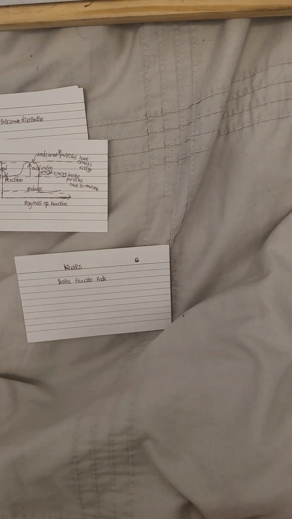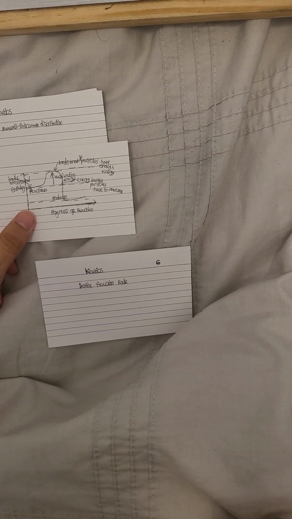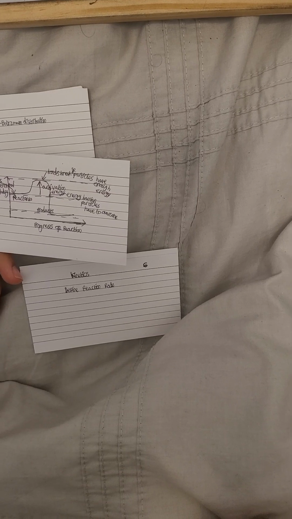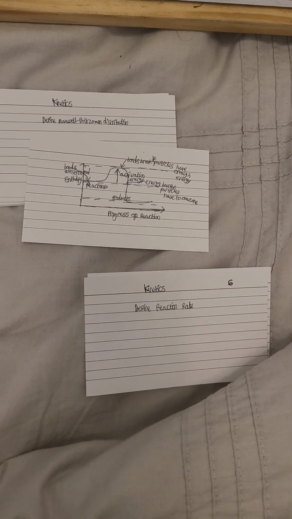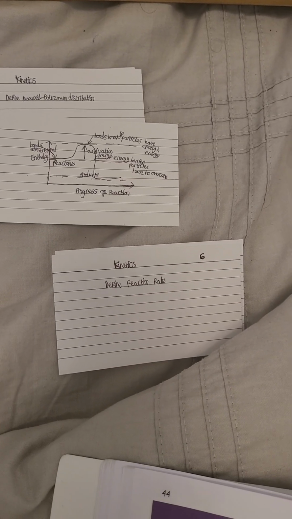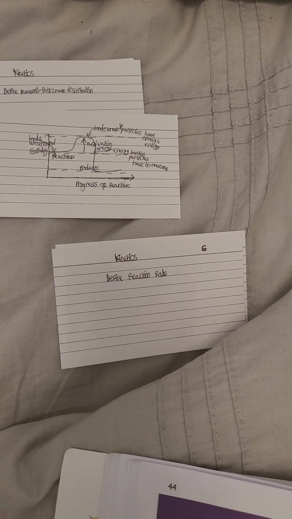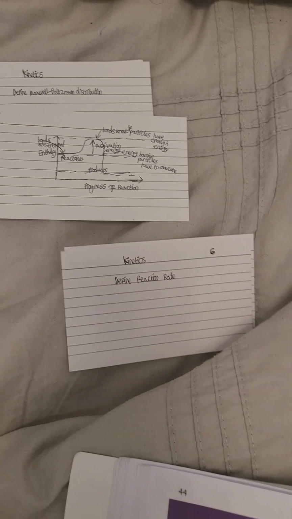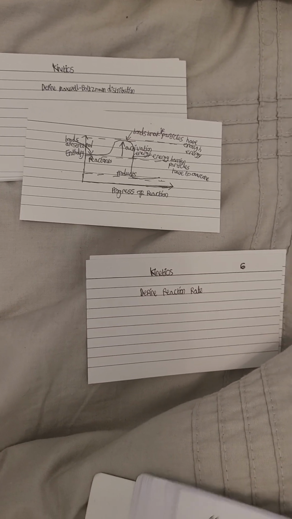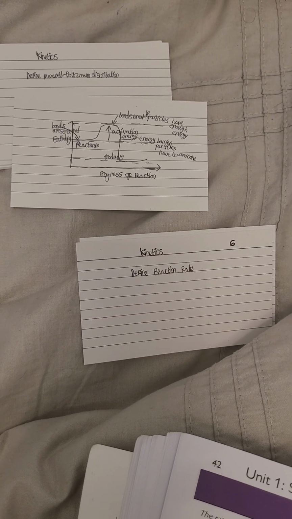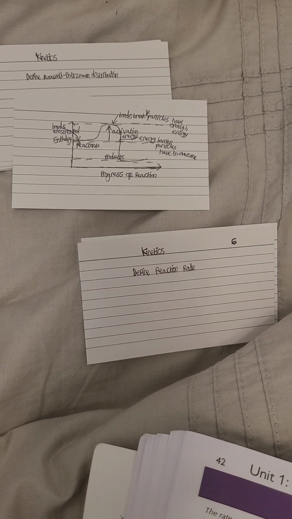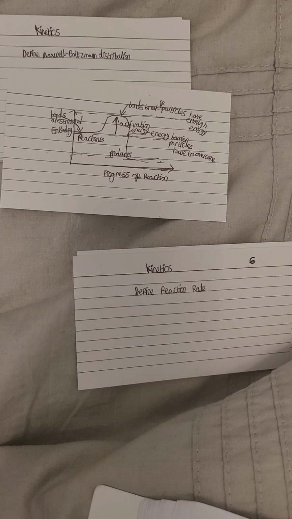So bonds are stripped there. Enthalpy, progress of reaction, reactants, products, the energy barrier particles have to overcome, activation energy, bonds break, particles have enough energy. But what is this enthalpy profile diagram for activation energy? That was not the same diagram that was in the textbook, was it? Yeah, that's not in the specification, no.